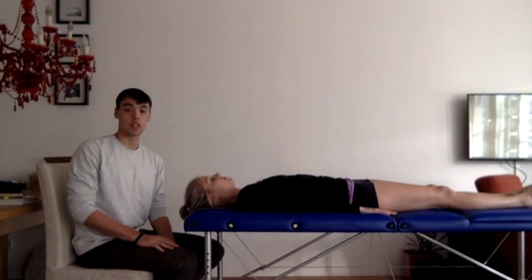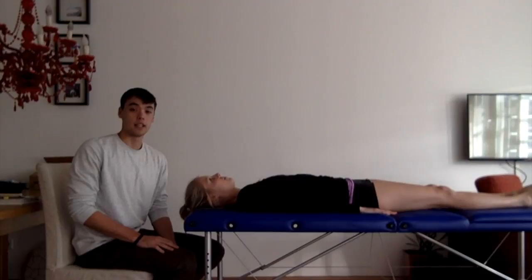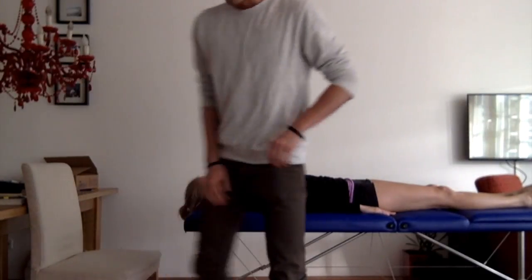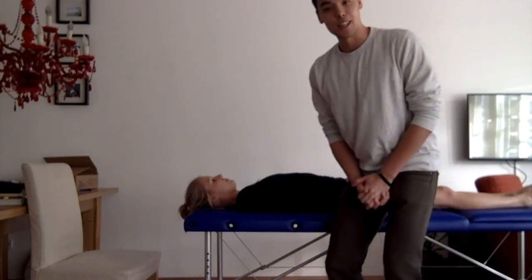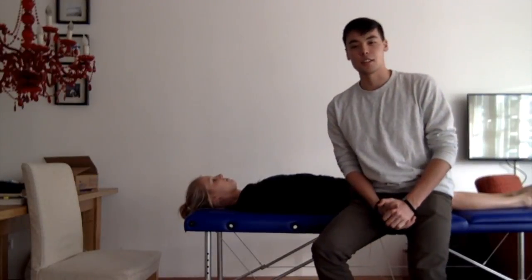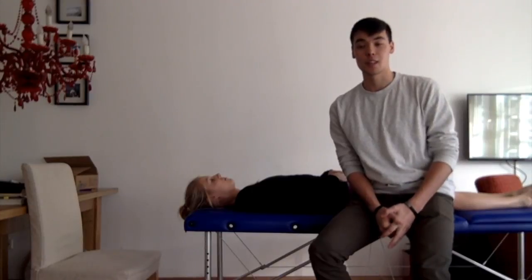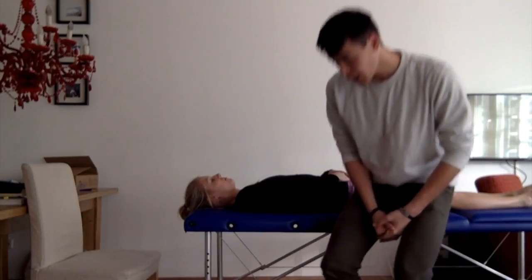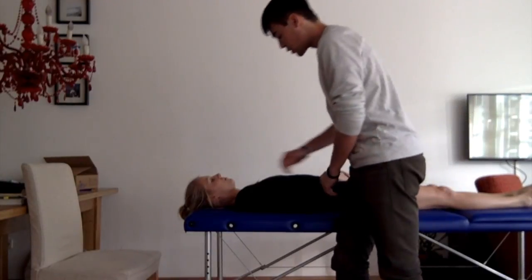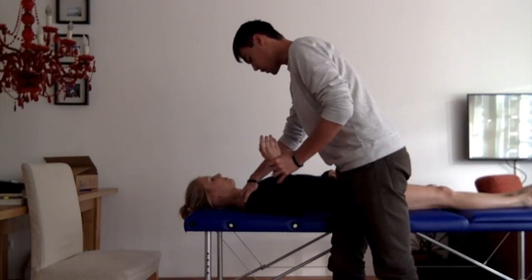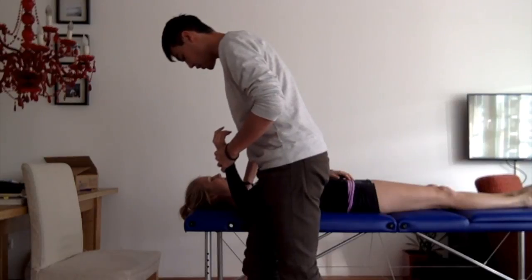And the fourth test for the cluster of Wainner is the upper limb tension test. The upper limb tension test is used to assess the mobility and integrity of the median nerve, at least for the upper limb tension test 1. And how to perform it is you depress the shoulder girdle of the patient. You take the patient's shoulder into 90 degrees.